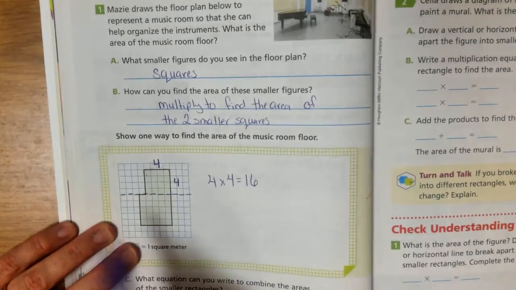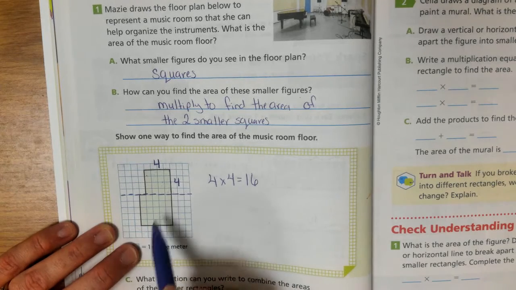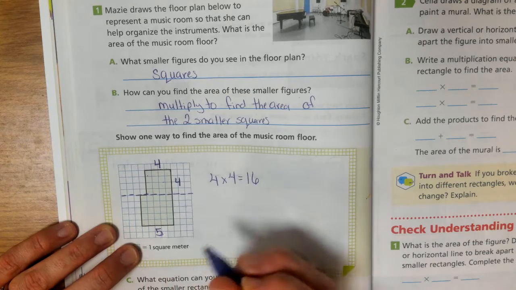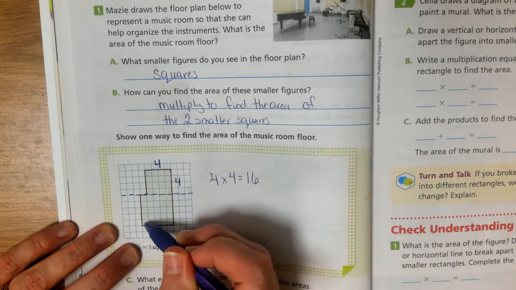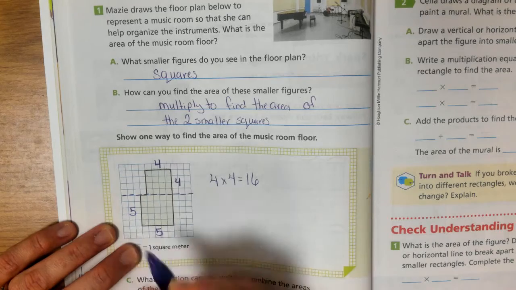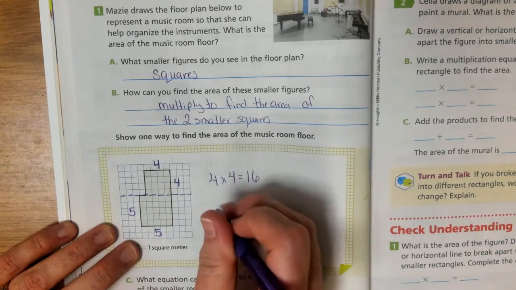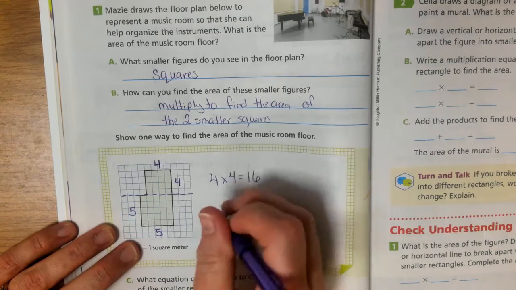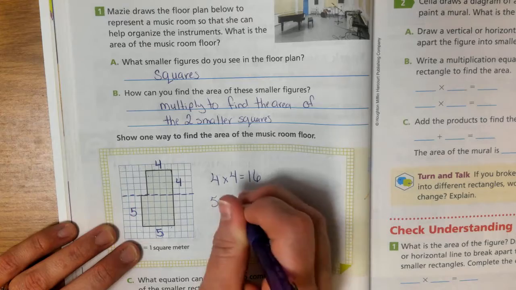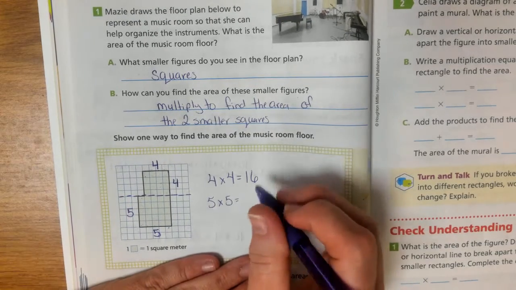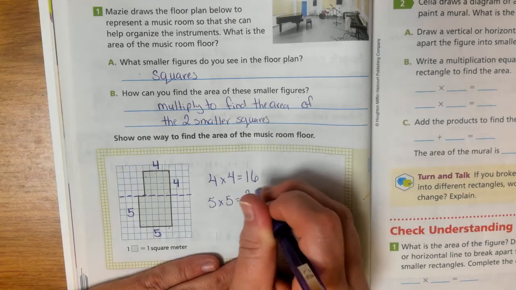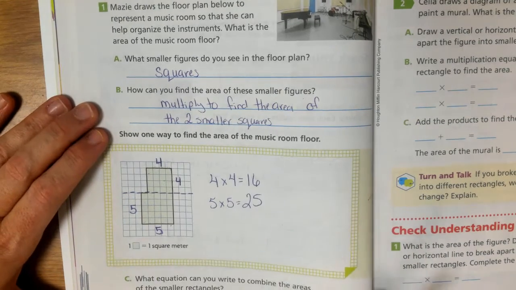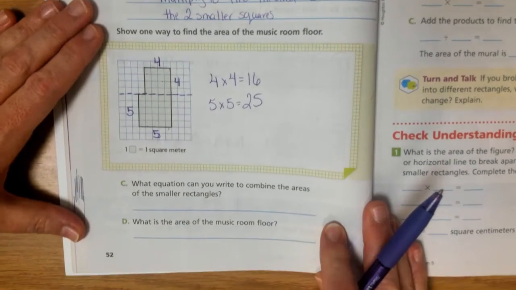Now I want to find the area of the larger square. 1, 2, 3, 4, 5. So it's just one more, right, on each side. So it would be 5 by 5. And then this side would be 5 and that side would be 5. So 5 times 5 equals 25. So now I have shown the area of both of the smaller rectangles.